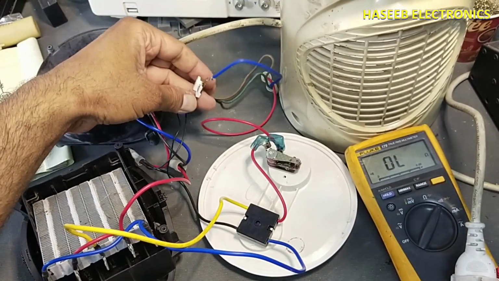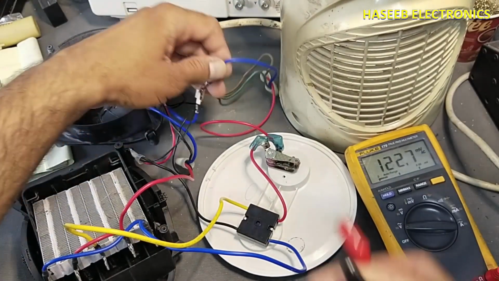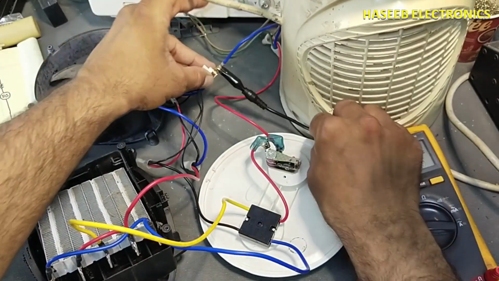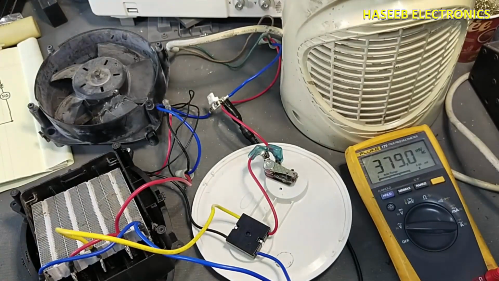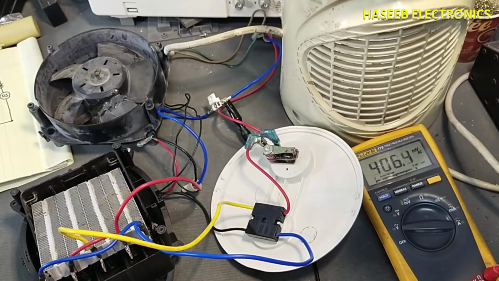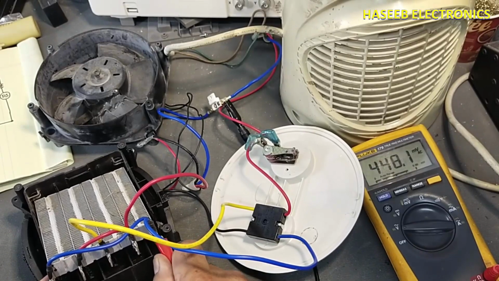Now if you want to test the voltage, set to AC voltage, and I will connect this common wire to the blue wire, common line to blue wire. Turn off the switch, and now we will connect to the first wire here.